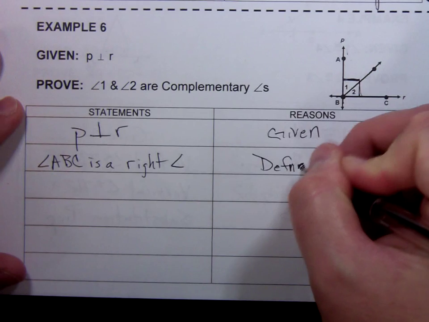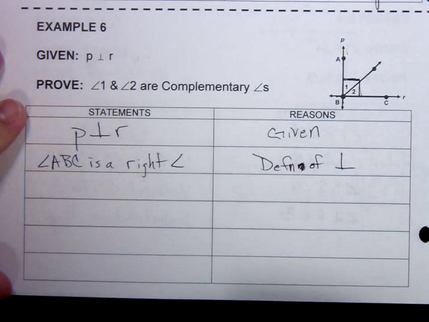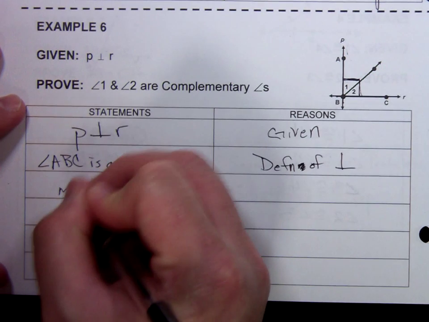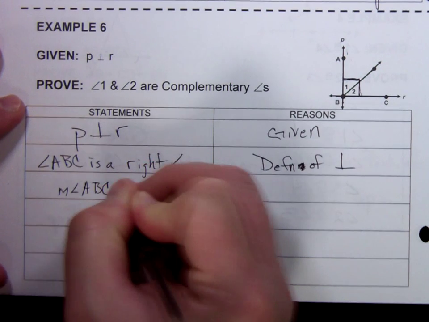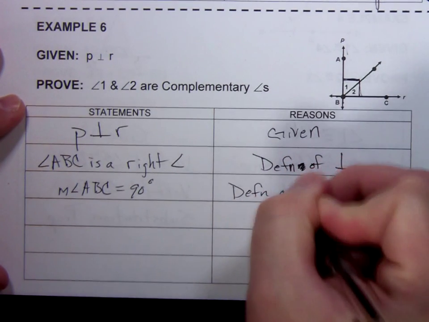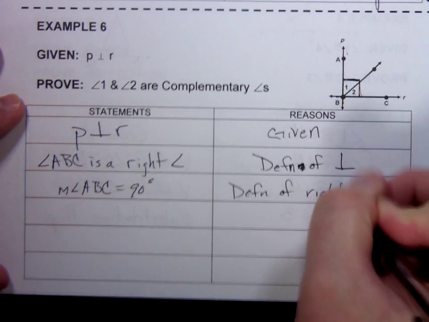Now, if angle ABC is a right angle, that means that the measure of angle ABC is equal to 90 degrees. And that's based on the definition of a right angle. All right angles are 90 degrees. That's what a right angle is.